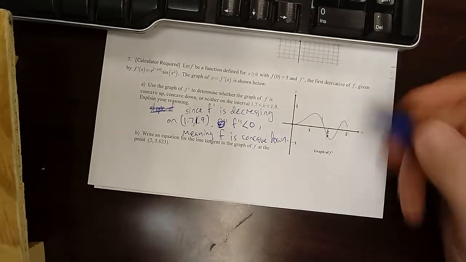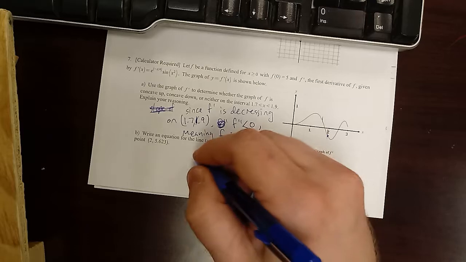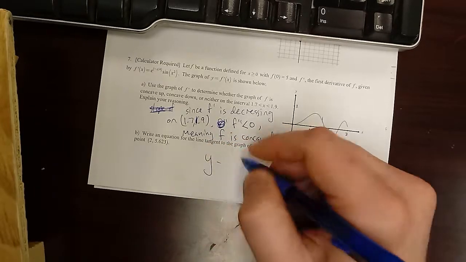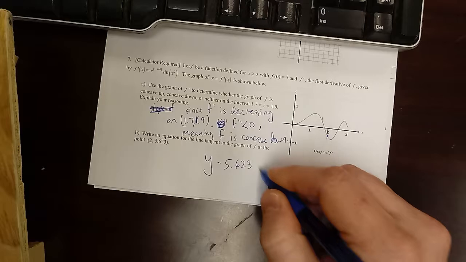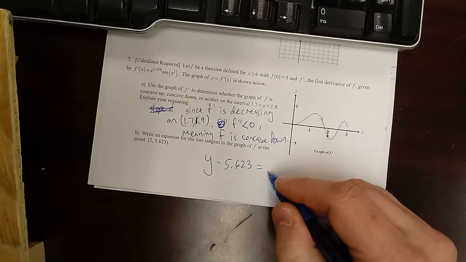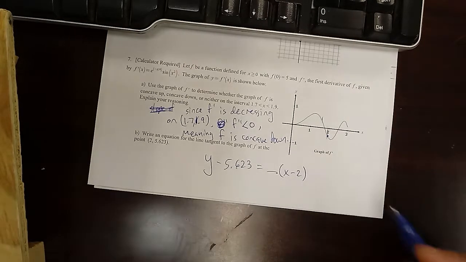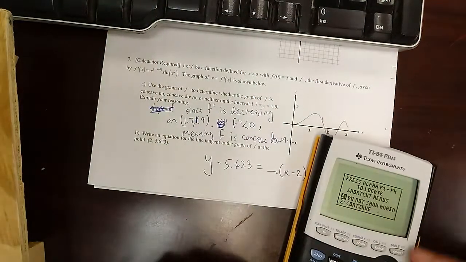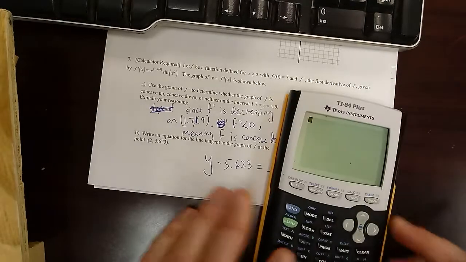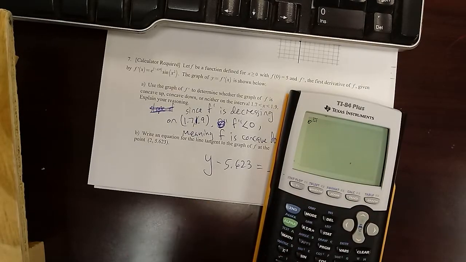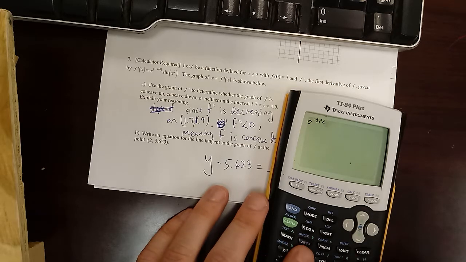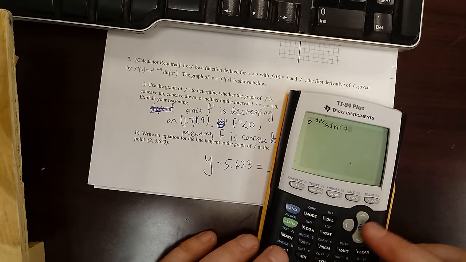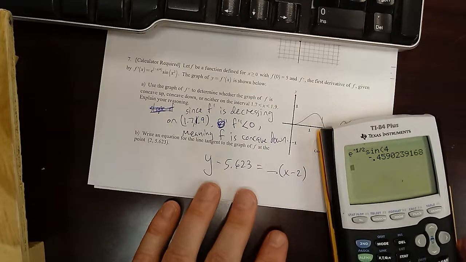So this is why we needed our calculator. Okay, so we know that we're going to say y minus 5.623 because it's a tangent line. Then there's going to be our slope, and then it's going to be x minus 2. No big deal. And if we want to find the slope, well, hey, we have f prime, right? So let's say e to the negative 1/2, right? Because 2 divided by 4 is 1/2, times sine of 4, which is 2 squared, to negative 0.459.